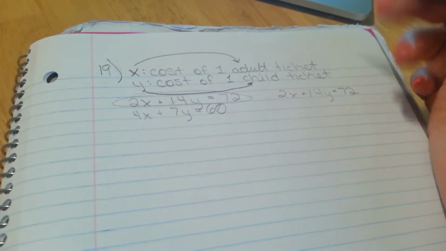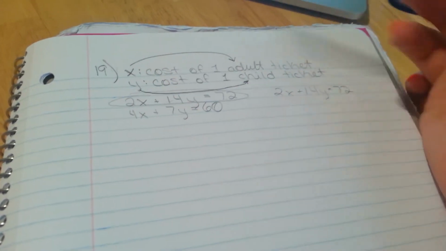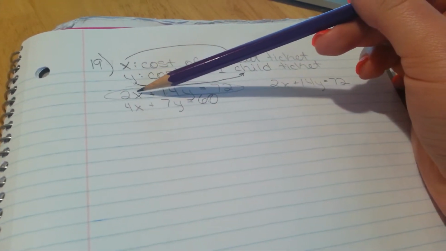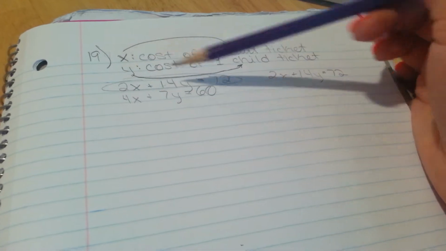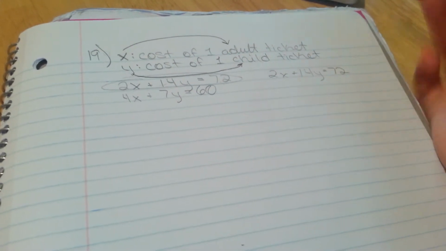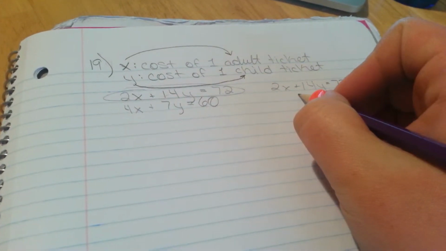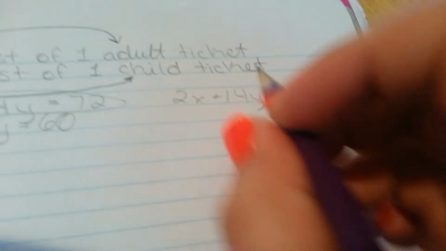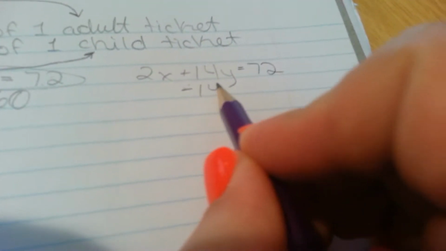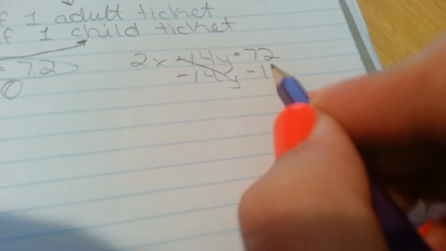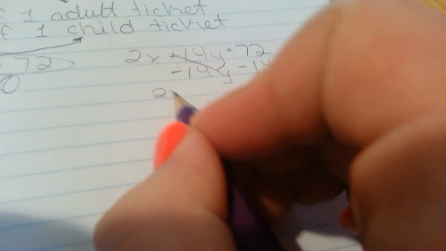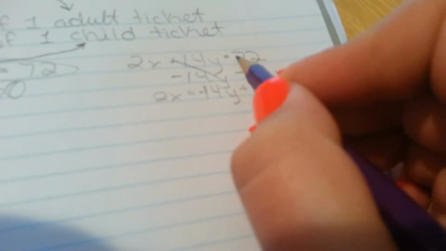Now normally you want to choose the one with a variable of 1, but since we don't have that and 2 is the lowest number, we're going to use that one, and 2 obviously goes into 14 and 72 with no problem. So we're going to subtract 14y from both sides, and then we get 2x equals negative 14y plus 72, since it's positive and there's no negative sign there.